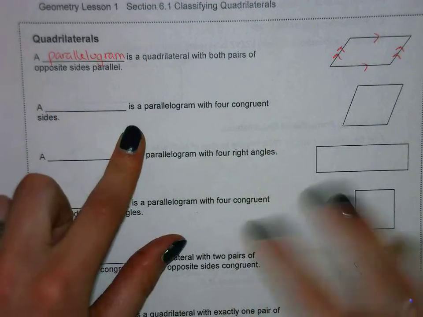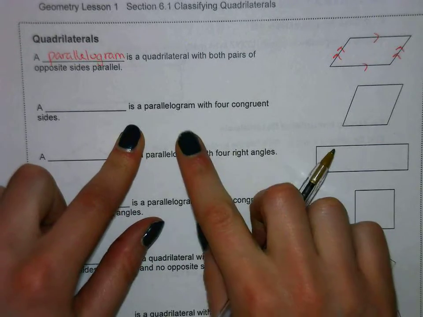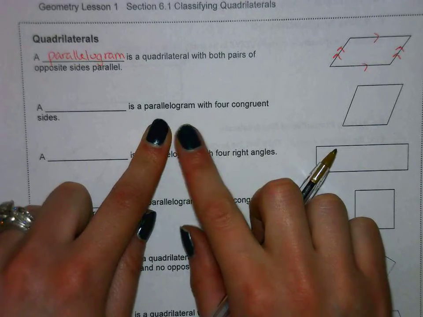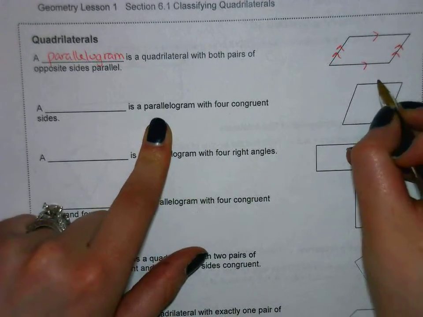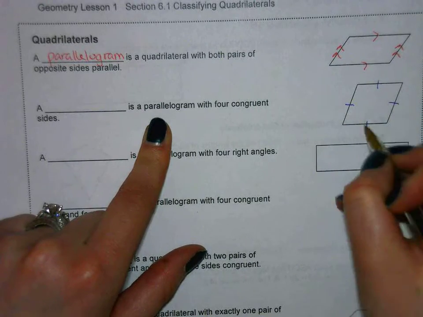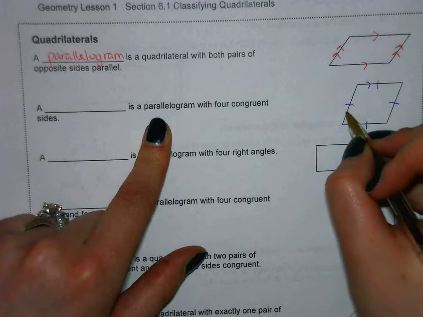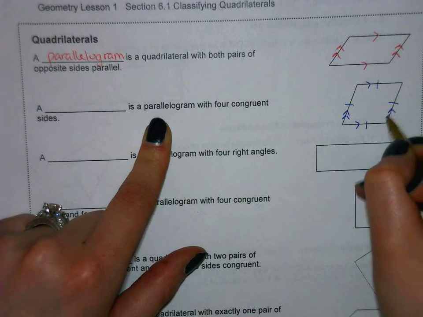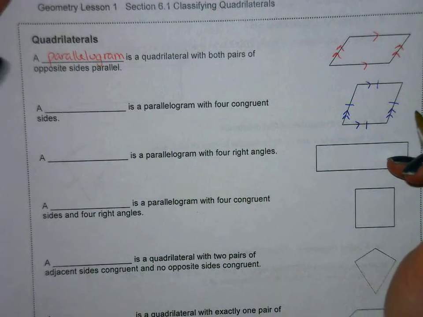Next one we have, if it's a parallelogram and the four sides are congruent. So we have four sides that are congruent, and we still know it's a parallelogram, so that means both pairs of opposite sides are parallel. This is called a rhombus.